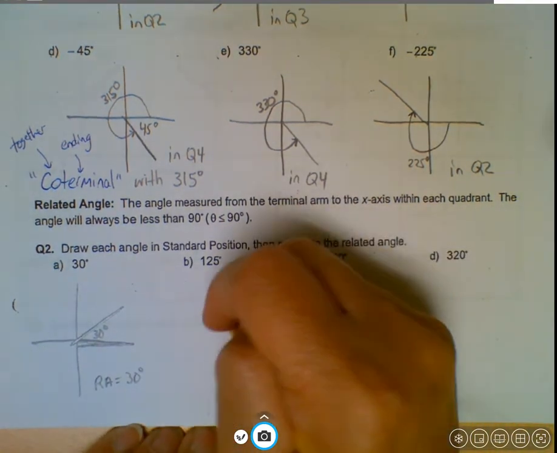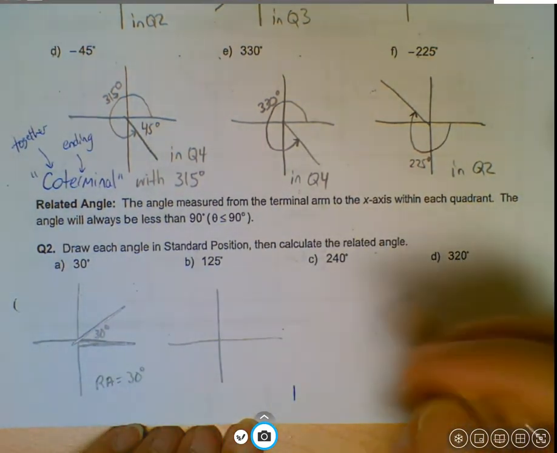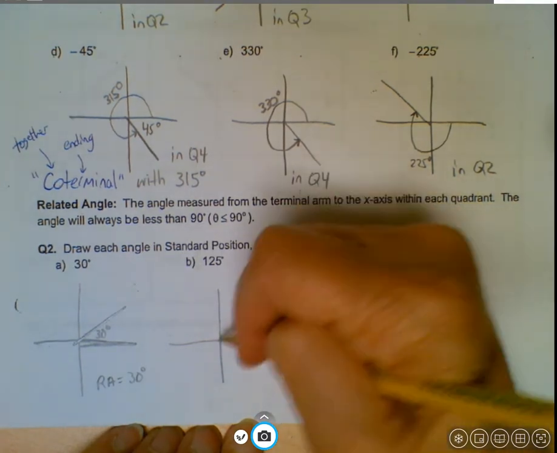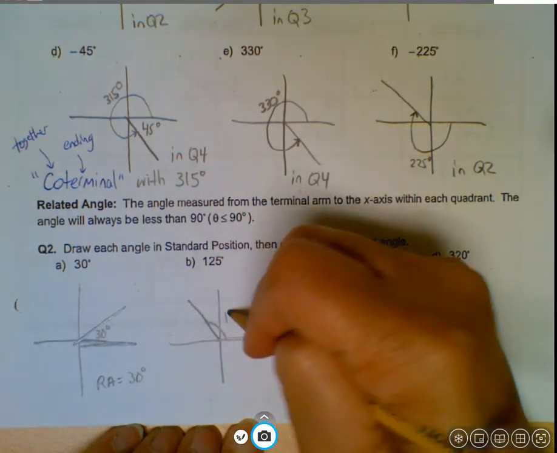Let's do another one. 125. So draw 125. So 125, here's the initial arm. Terminal arm will be over here.